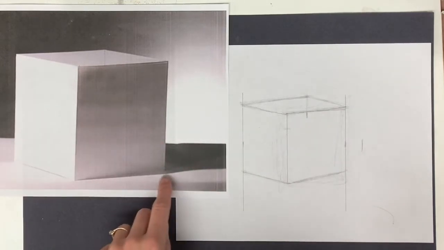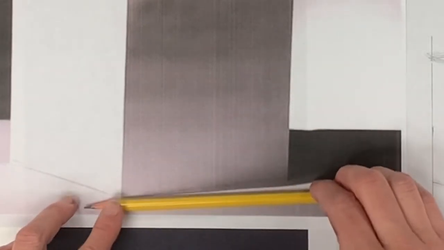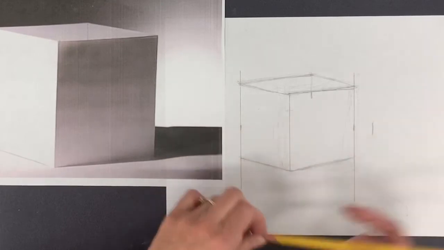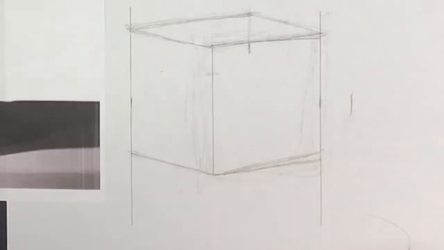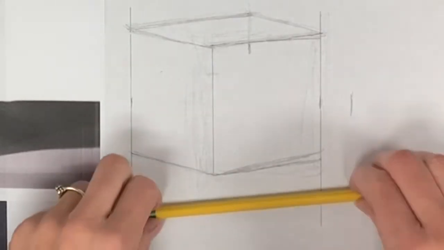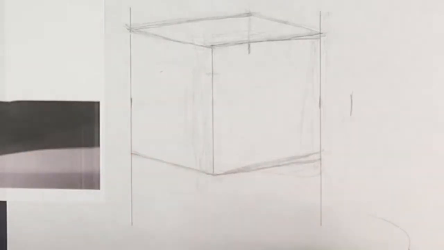Now there's another line here. That's so weird the way that shadow is. This line comes from the bottom of the box, and is, see if you see it. It's this. Double check it. That's like the cast shadow, so it might be a little fuzzier.